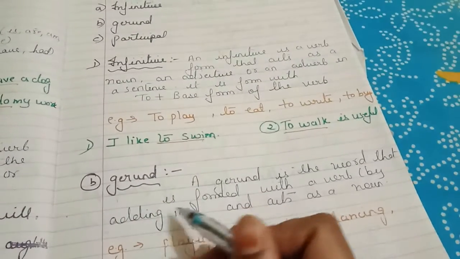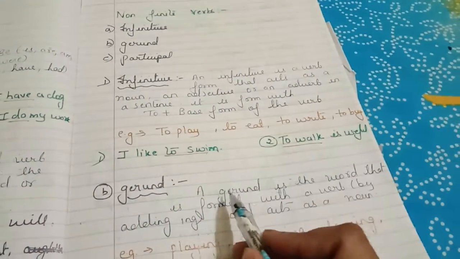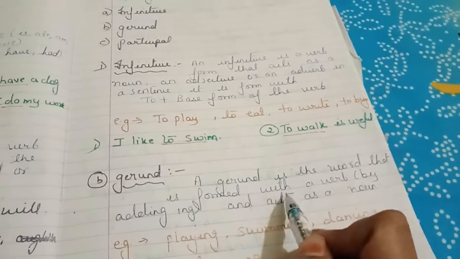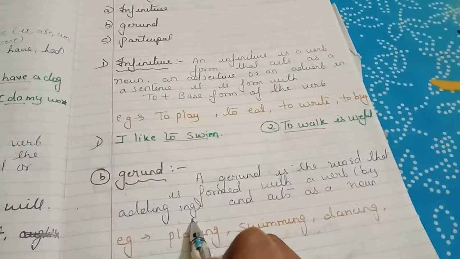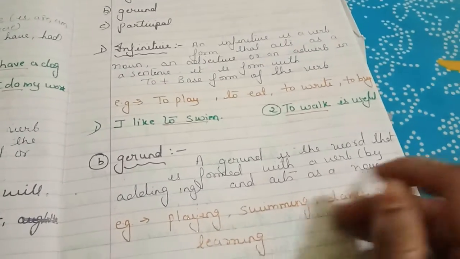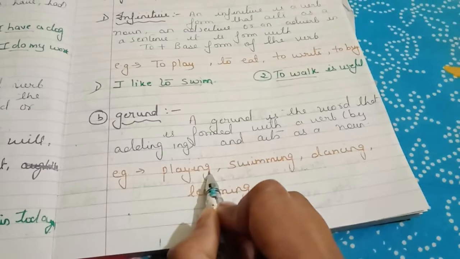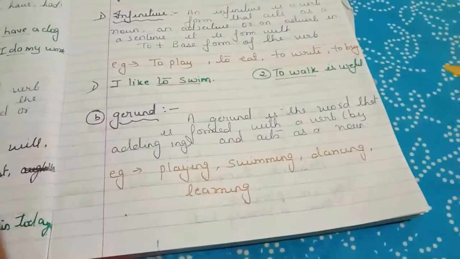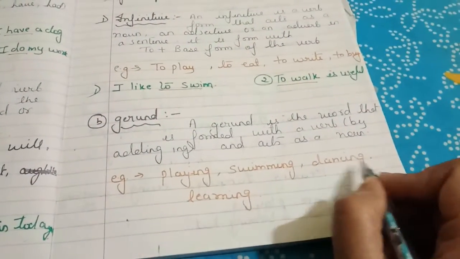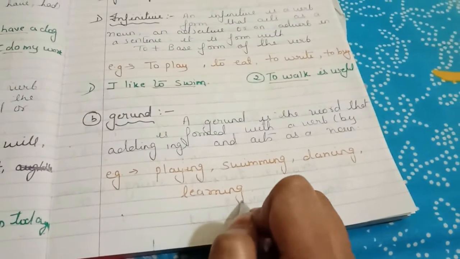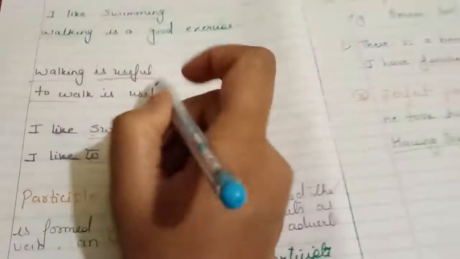And what is a gerund? A gerund is the ing form of the verb. It is the word that is formed from a verb by adding ing, and it acts as a noun. For example, if we add ing to play, it becomes playing. Swim becomes swimming. Dance becomes dancing. Learn becomes learning. So the ing form of any verb is the gerund.